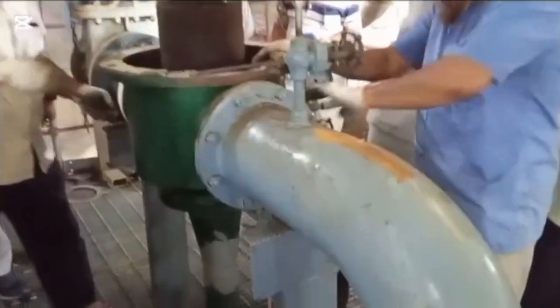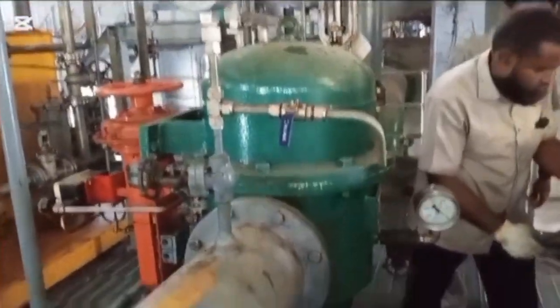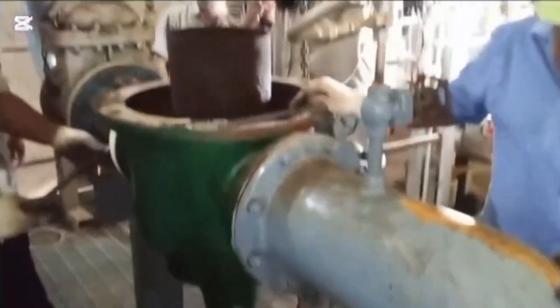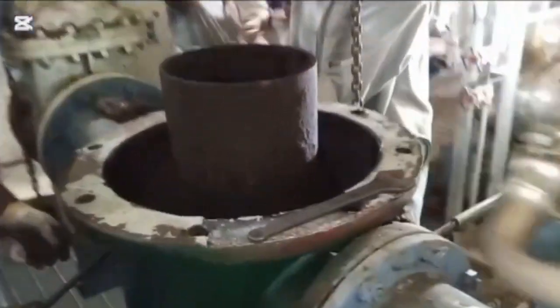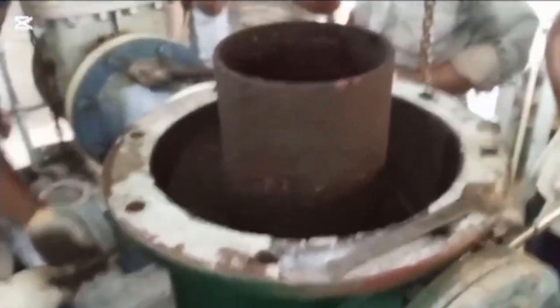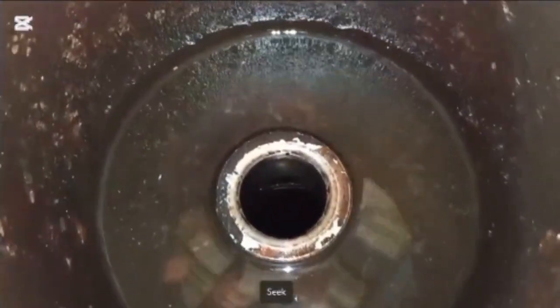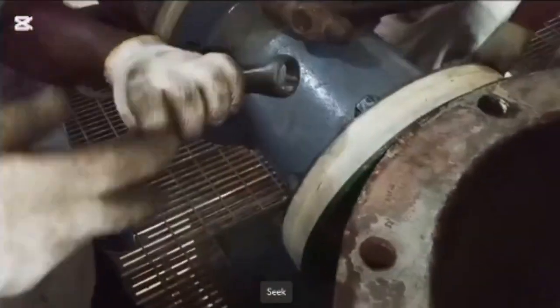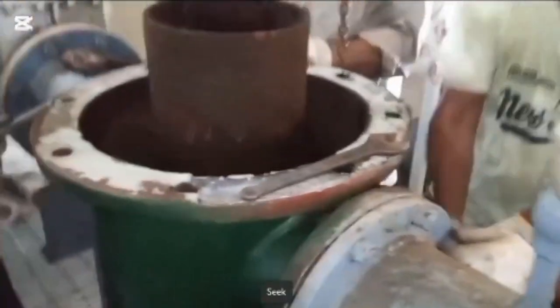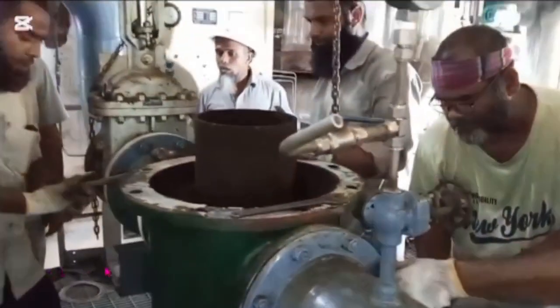The ejector was not functioning properly, that is, its vacuum did not come to the required value. Our lowest required vacuum value is more than 85 kPa. So we opened this ejector. This is the complete unit. This complete unit we changed.